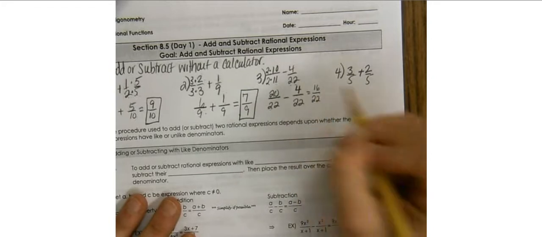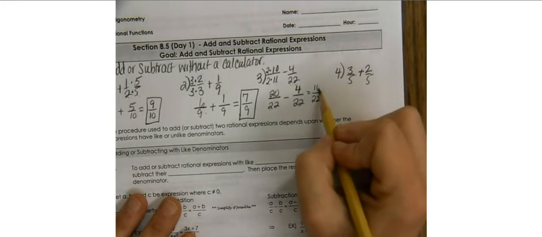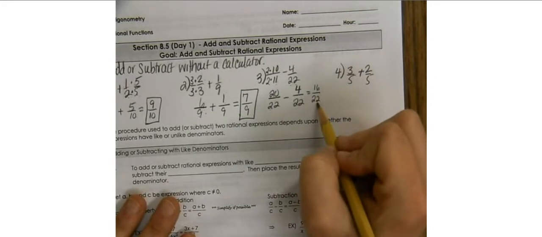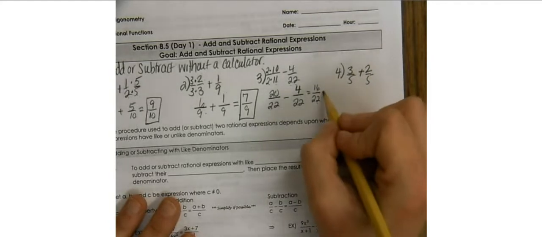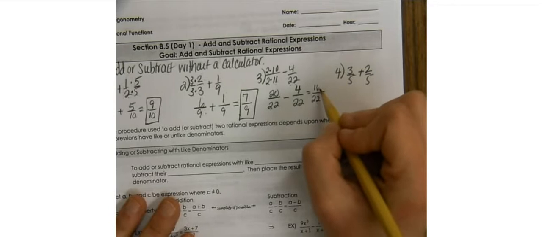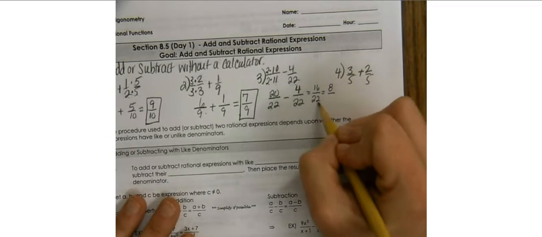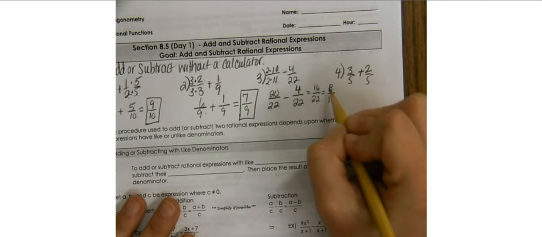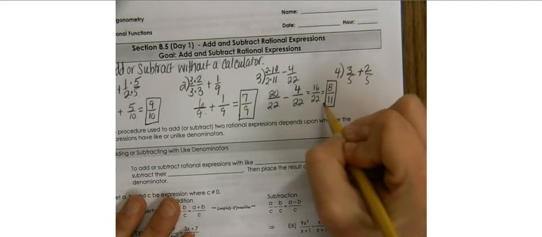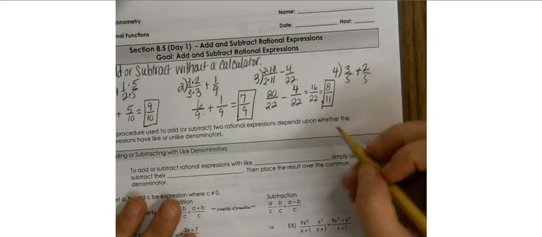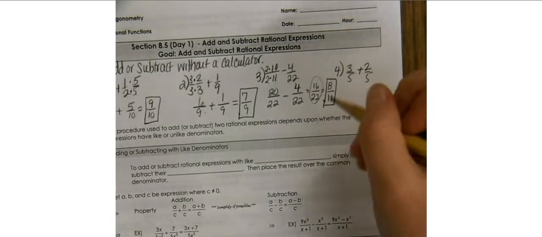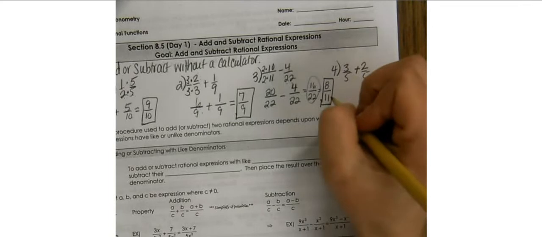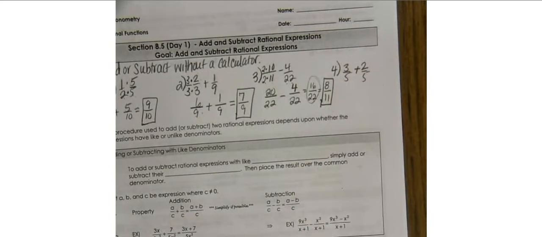16/22. Now I'm not finished because 16 and 22 are both even numbers, so they both have a common factor of 2. So I'm going to simplify that even further by dividing out a 2. 16 divided by 2 is 8, and 22 divided by 2 is 11. So 8/11 is my answer. You always have to keep your eyes peeled for opportunities to simplify your fractions, because simplest form is what I'm going to be looking for.